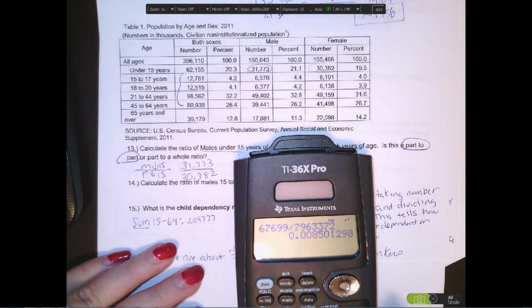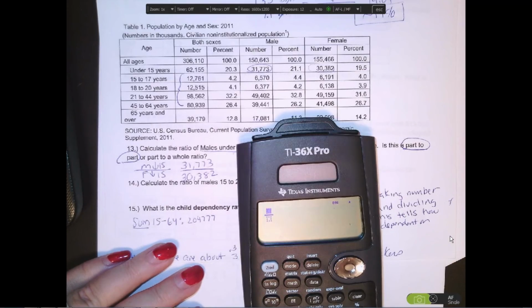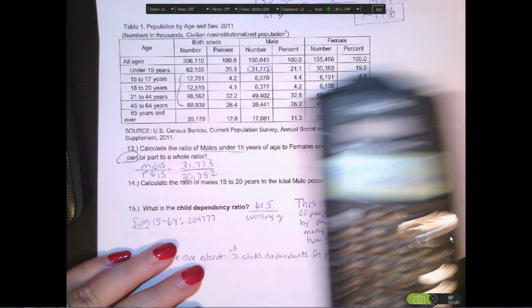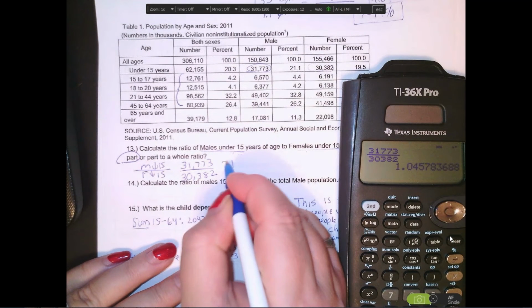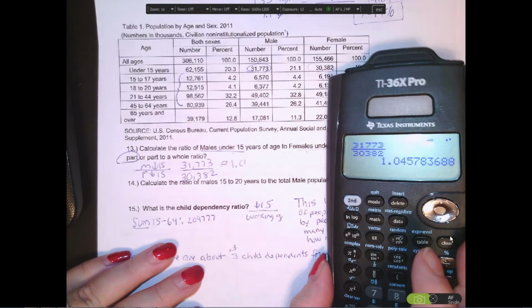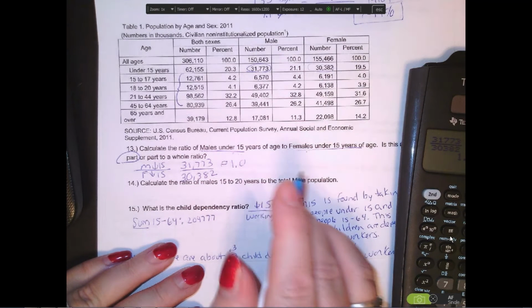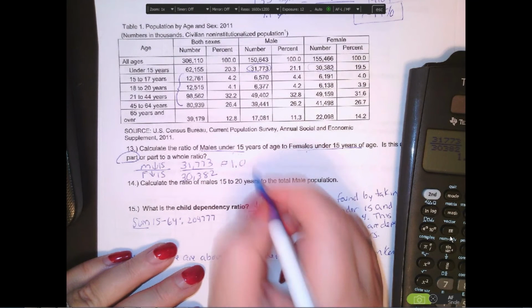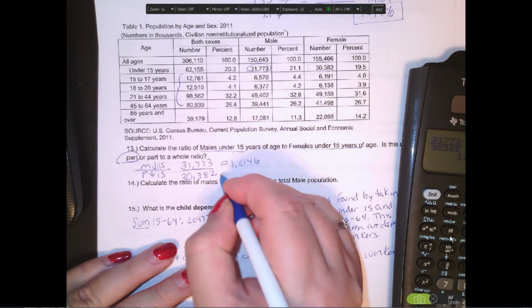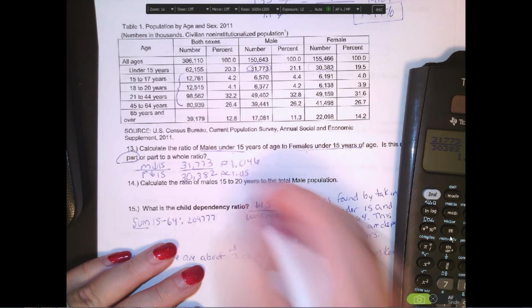When we divide that out, which is easier than reducing it with a number that large, we get about 1.046. Now you could have said about 1.05.